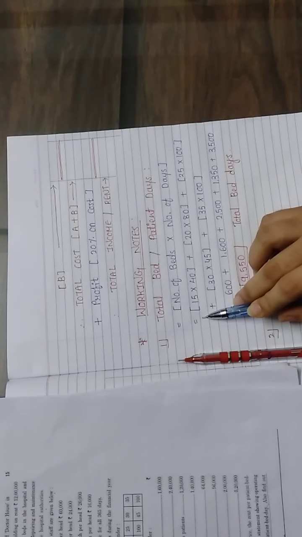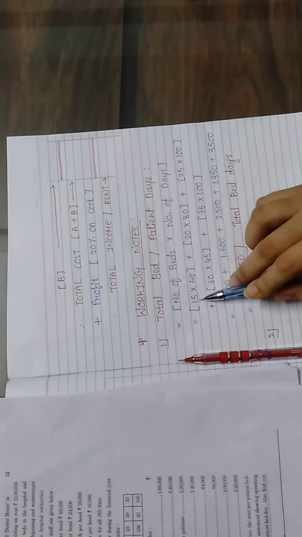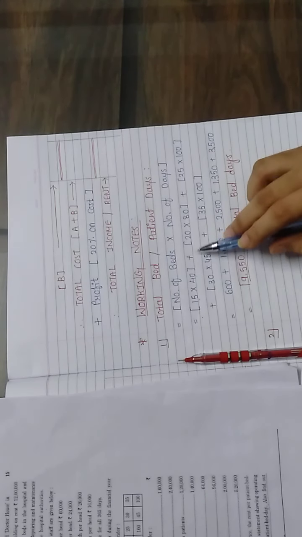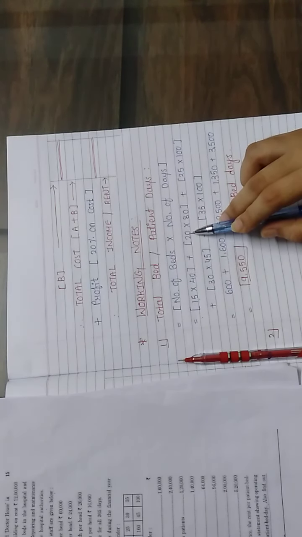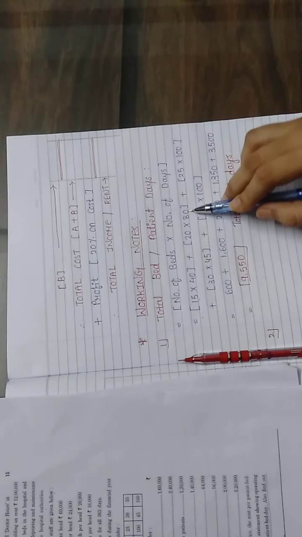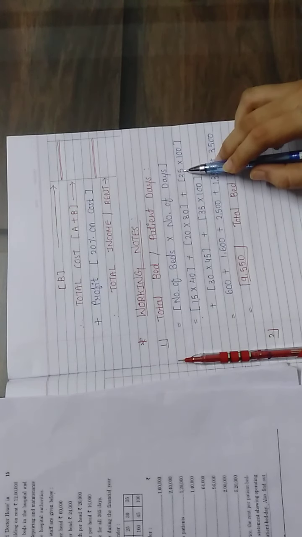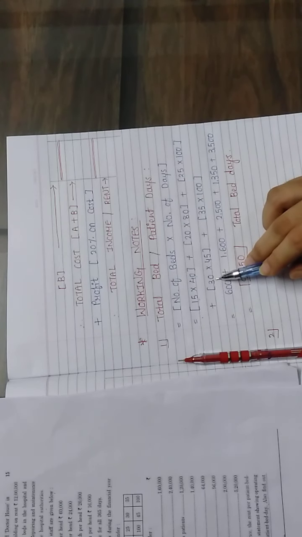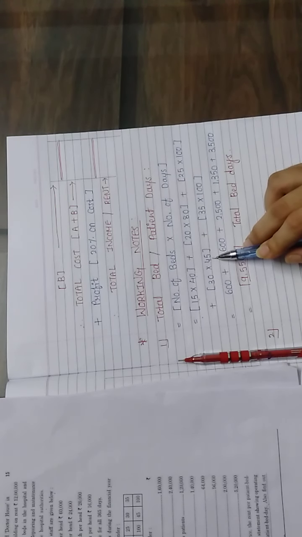First, 15 beds are occupied for 40 days. So 15 into 40 plus 20 beds are occupied for 80 days. So 20 into 80 plus 25 beds occupied for 100 days. So 25 into 100 plus 30 beds occupied for 45 days.